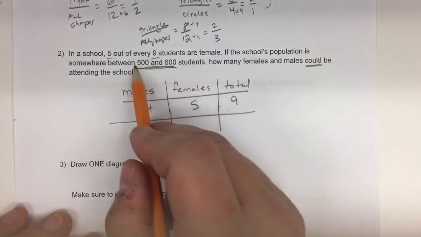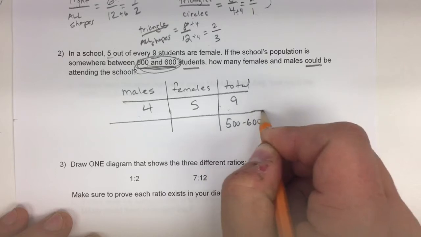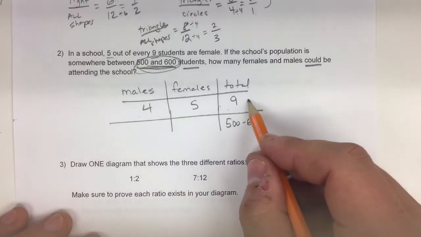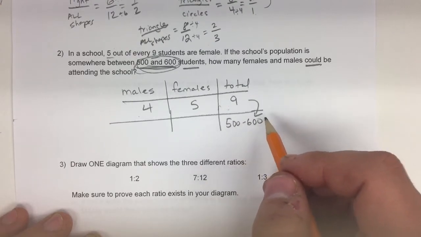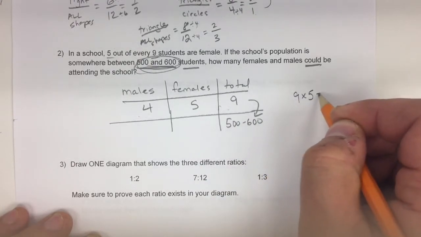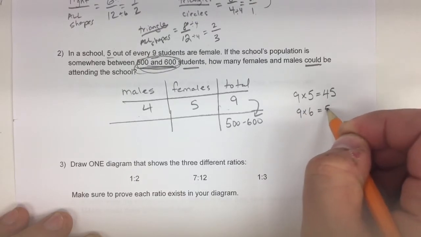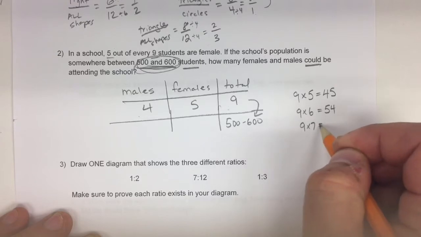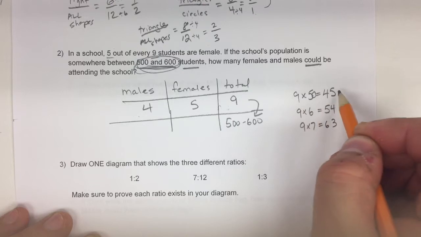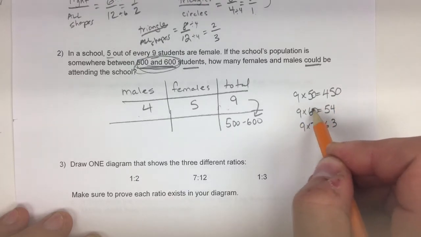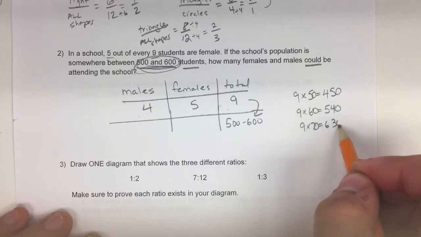If the school's population is somewhere between this many students, so that would be a total. So I have to figure out a number that can multiply to 9 to get somewhere between 500 and 600. So I know that 9 times 5 is 45, and I know 9 times 6 equals 54, and 9 times 7 equals 63. So if I were to do 9 times 50, it would be 450. 9 times 60, it would be 540, and 9 times 70 is 630.